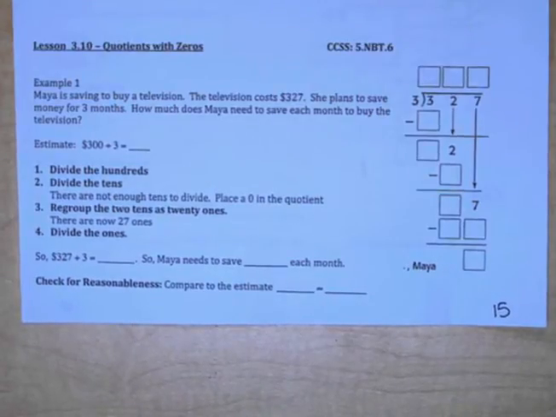Welcome to Chapter 3, Lesson 10. In this video, we will be working on division problems that involve a zero in the quotient.